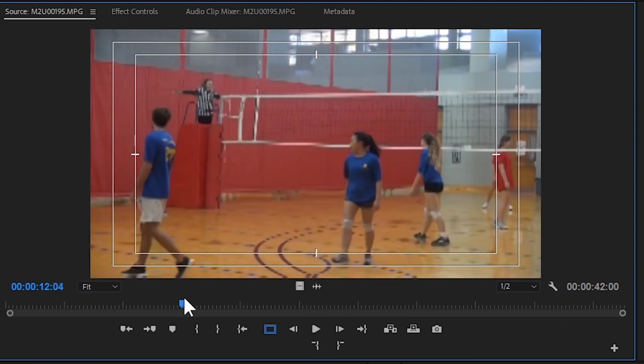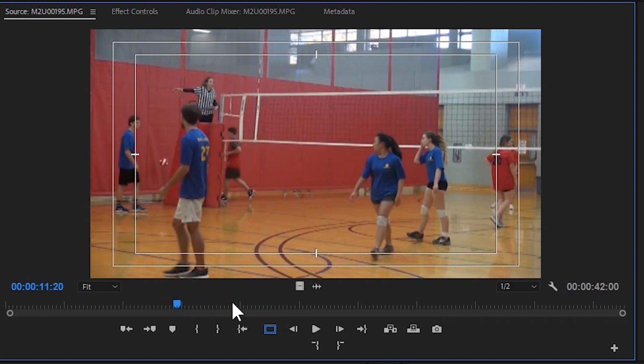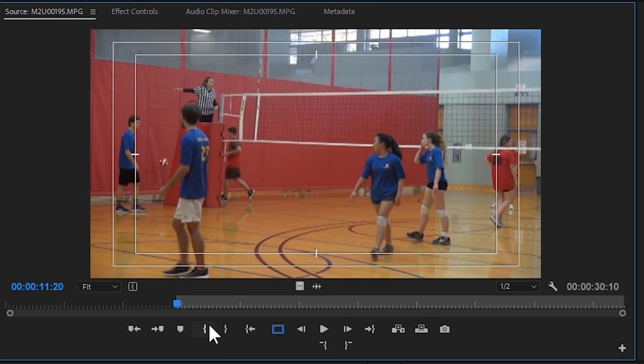Once you watch the video and know which section you want to keep, you will set in and out points to trim the raw video. You can set in and out points by first stopping the video at the beginning of what you want to keep and then clicking on this left bracket to set an endpoint that marks the first frame where you want your clip to start on the timeline.